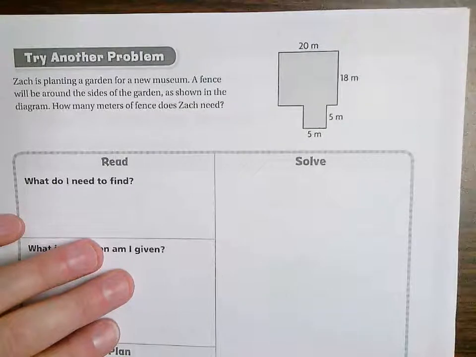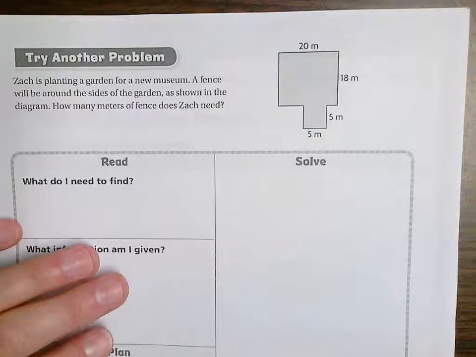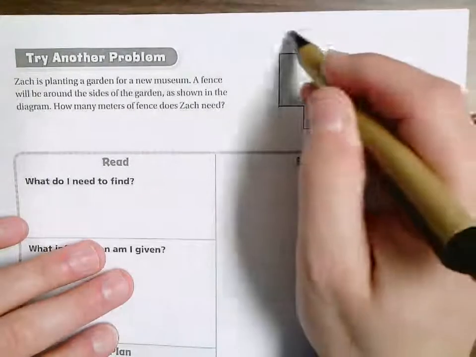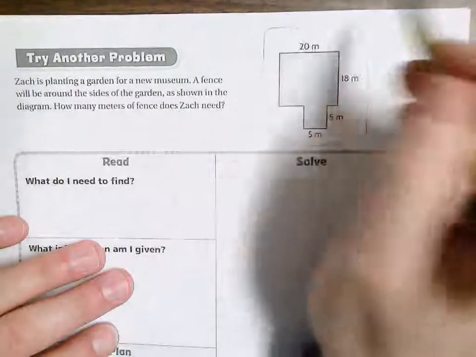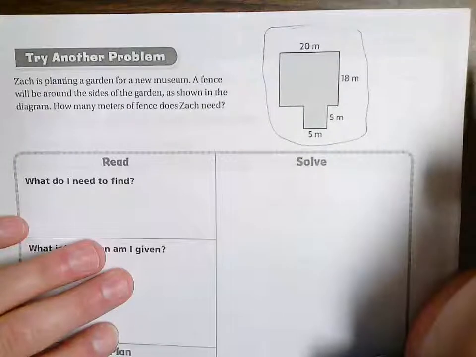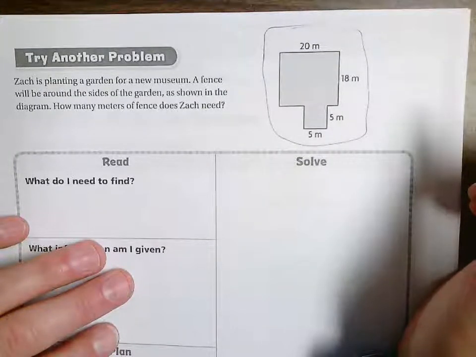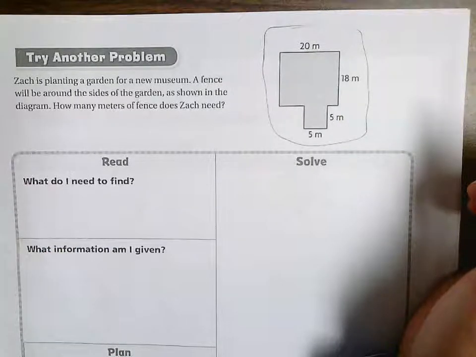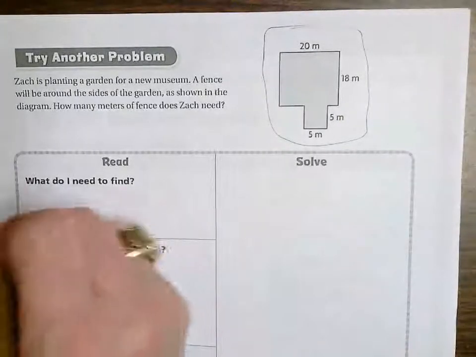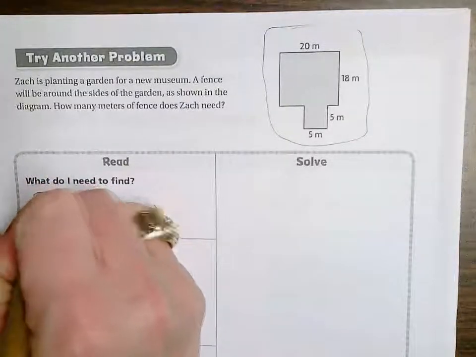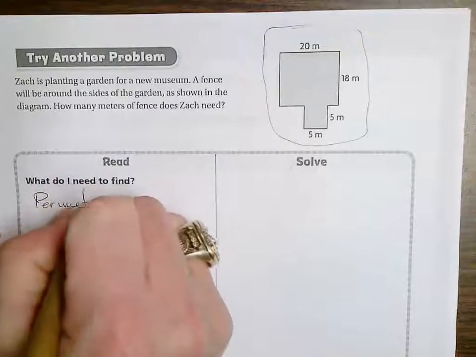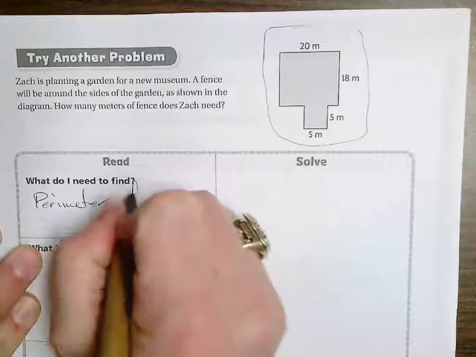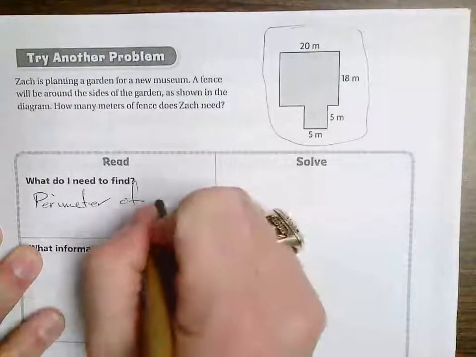So Zach's planting a garden for a museum, and a fence will be around the sides of the garden as shown in the diagram. So this is the shape of the garden. It's not square, and it's not rectangle. How many meters of fence does Zach need? Well, we know that what I need to find is the perimeter of the fence, or of the garden.